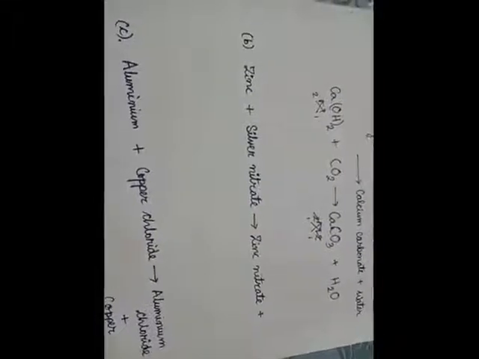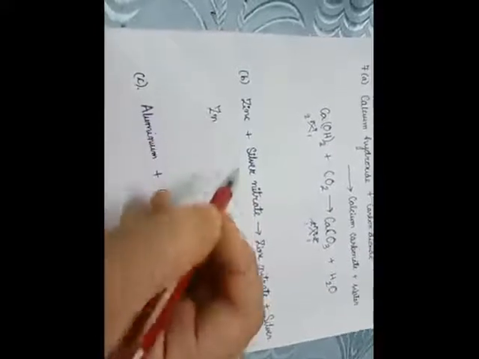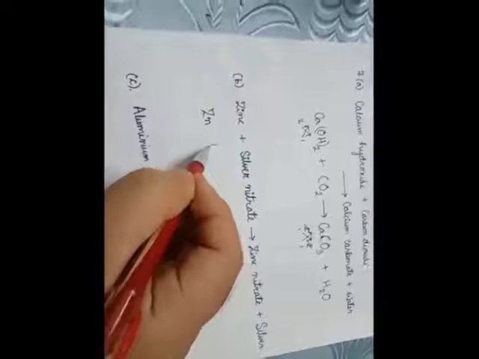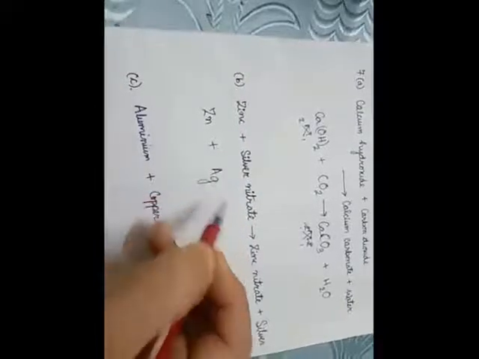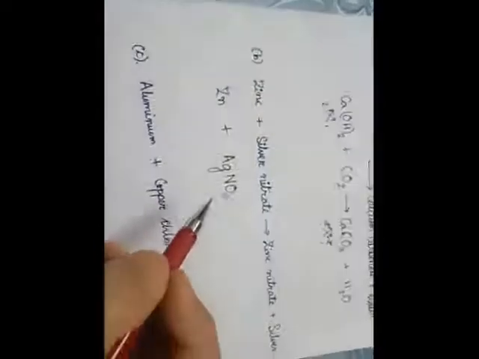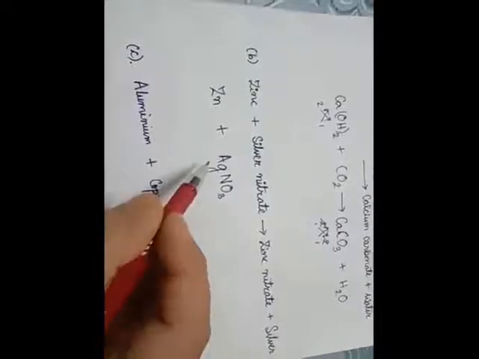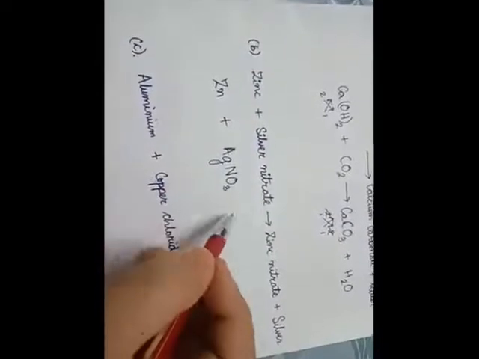The next one is zinc plus silver nitrate produces zinc nitrate plus silver. For zinc, the symbol is Zn. Then silver nitrate: Ag means silver, and NO3 means nitrate. Now the valency of both silver and nitrate is 1, so this is the formula of silver nitrate, AgNO3.